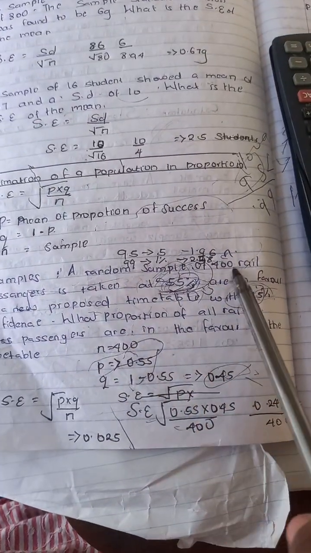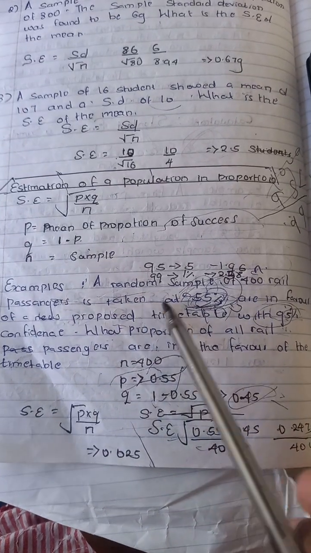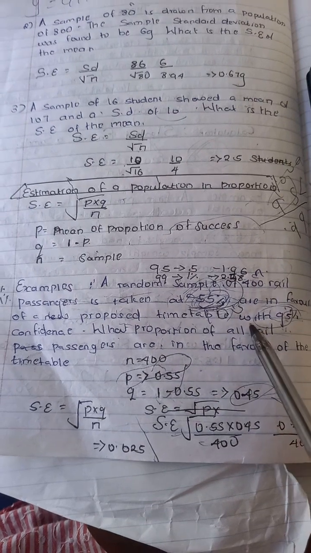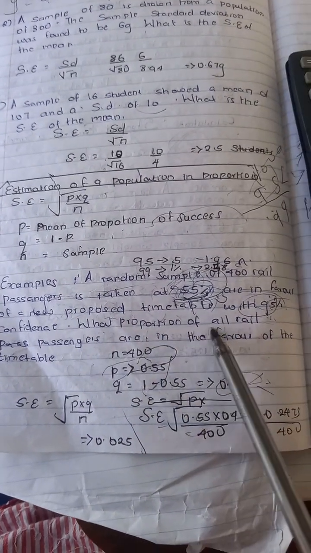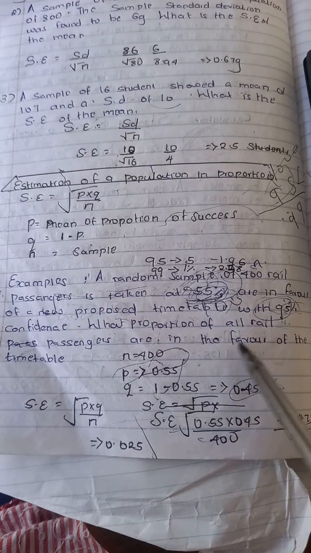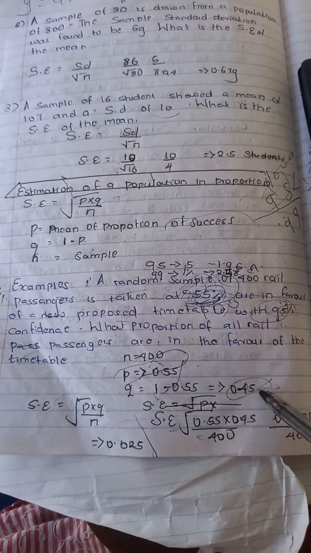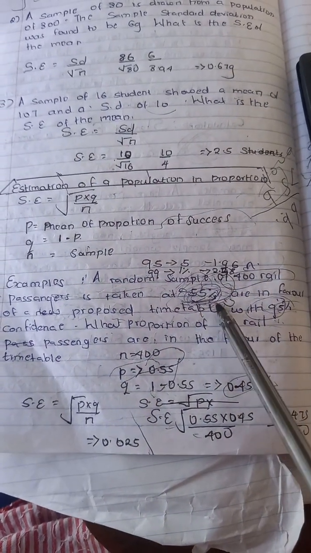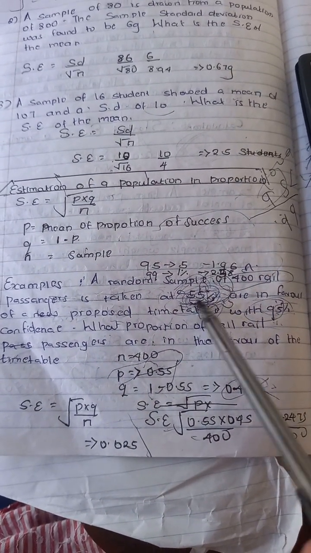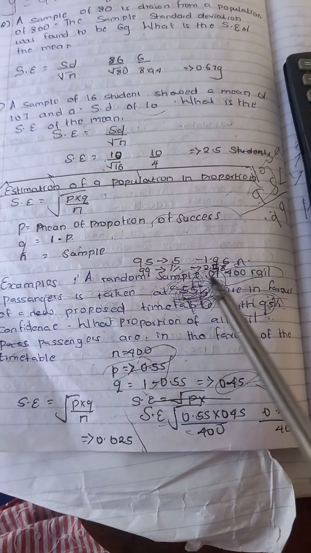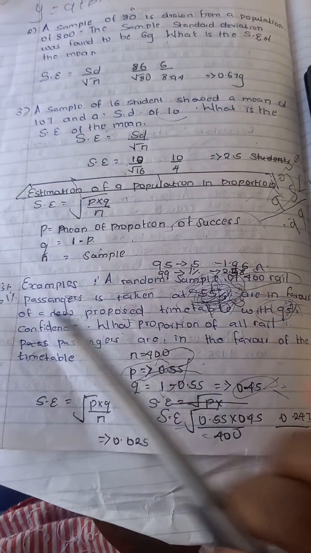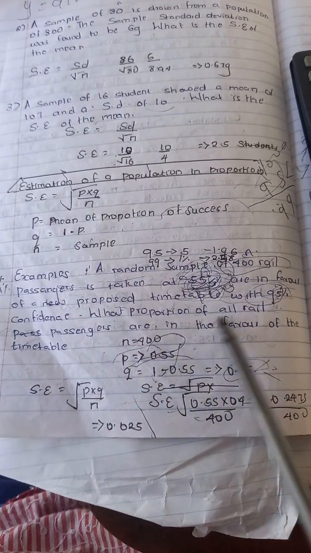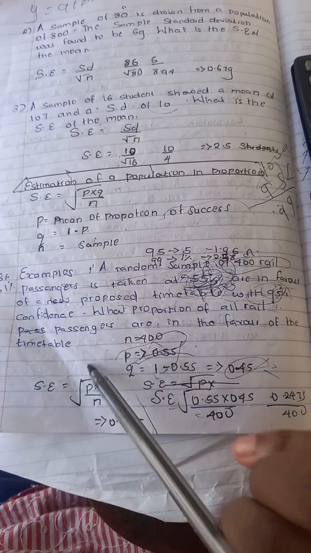So, example: a random sample of 400 rail passengers is taken and 55% are in favor of a new proposed timetable. With 95% confidence, what proportion of all rail passengers are in favor of the timetable? So a random sample, we have the N, is taken, and 55% is our P, which over 100 is 0.55. They have done it here. Then, are in favor of a new proposed timetable with 95% confidence.